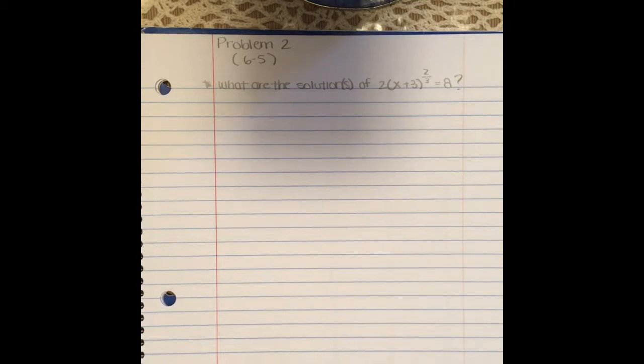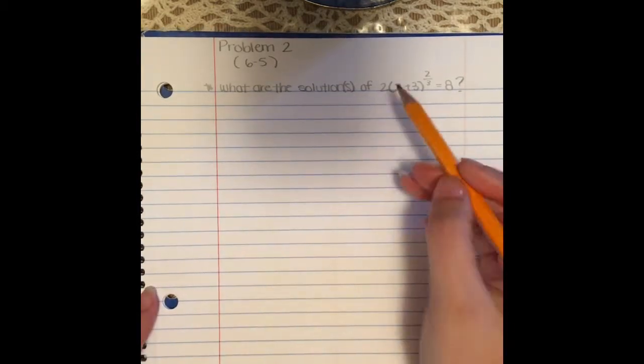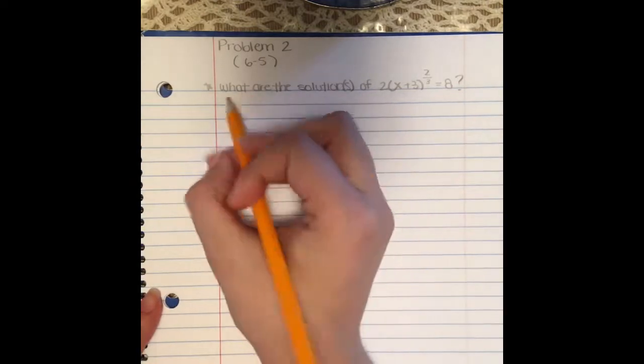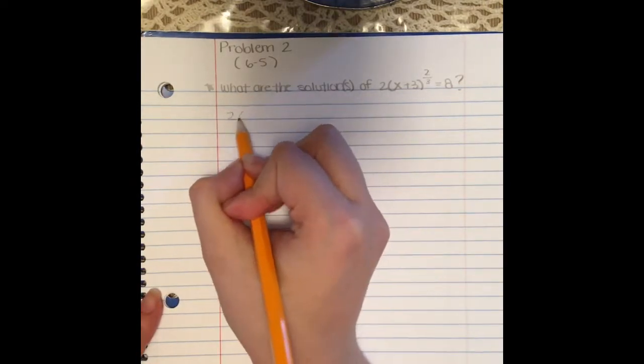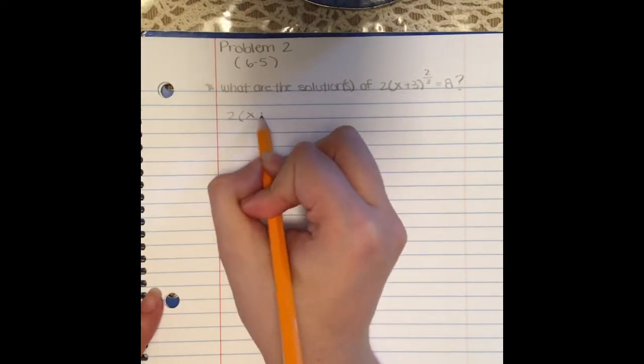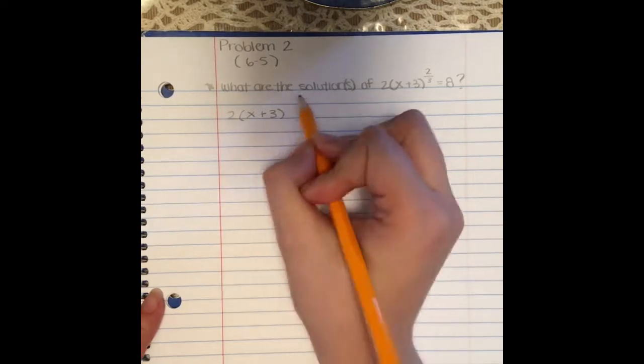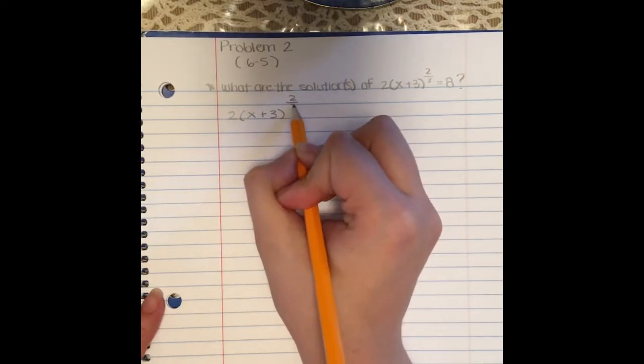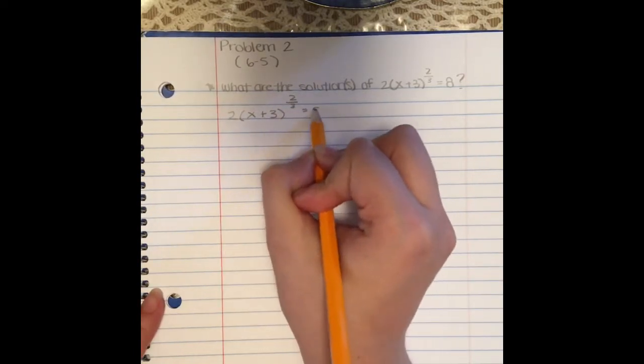Now, problem 2 states, what are the solutions of 2(x + 3)^(2/3) = 8. The first thing we're going to do is rewrite this on your paper. So 2(x + 3)^(2/3) = 8.